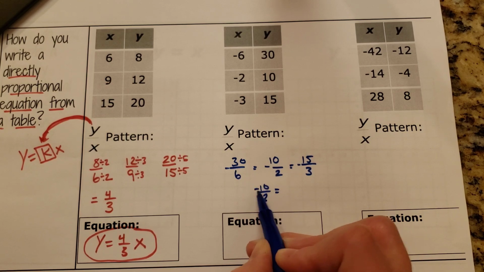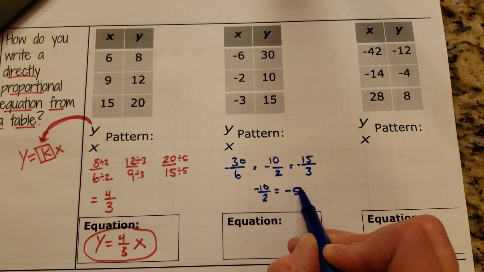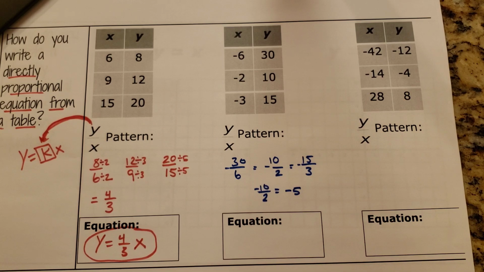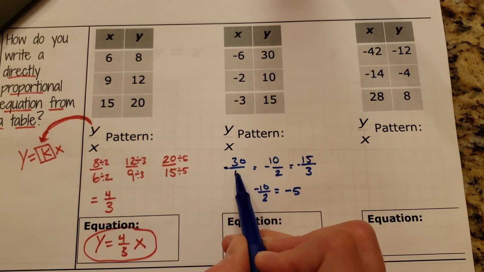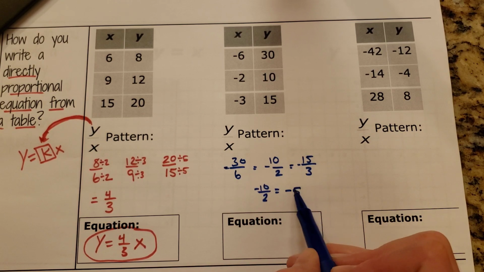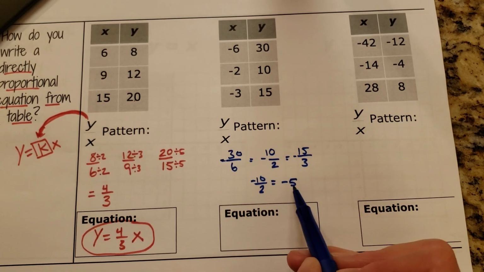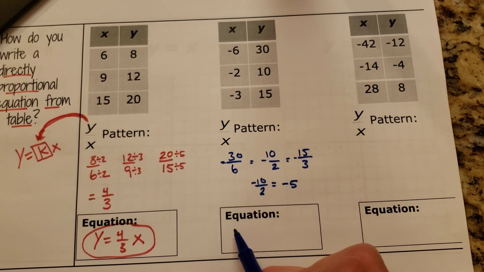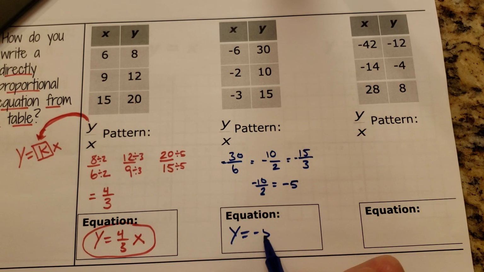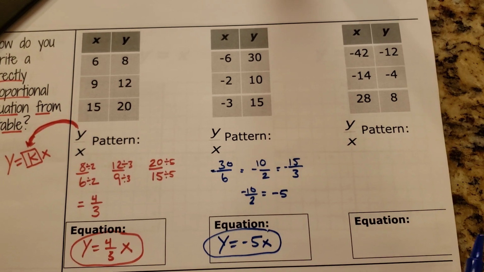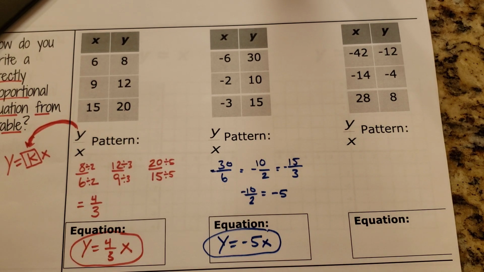What is negative 10 divided by 2? Well, of course, it's negative 5. All three of these simplify to negative 5 because we know negative 30 divided by 6 is negative 5, and so is negative 15 divided by 3. So that means that the y over x pattern, which is the slope, is negative 5. Let's use it to write our equation. Y equals negative 5 times x. And that's the equation for that proportional relationship.